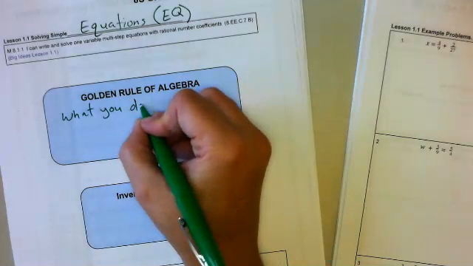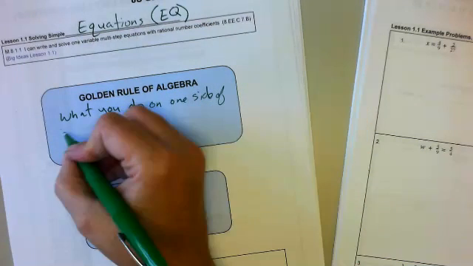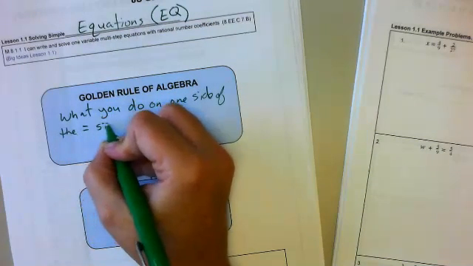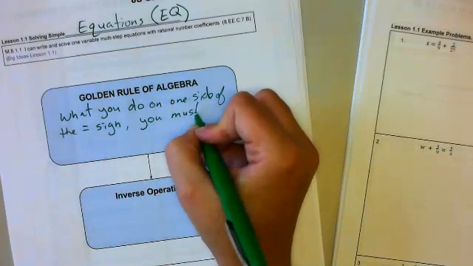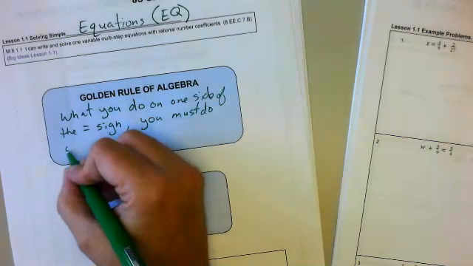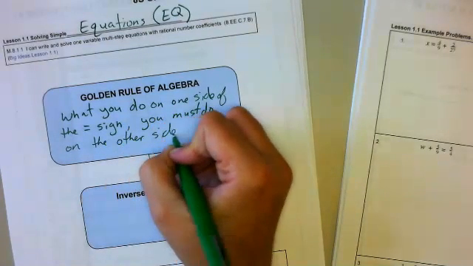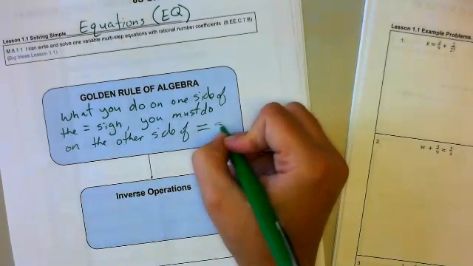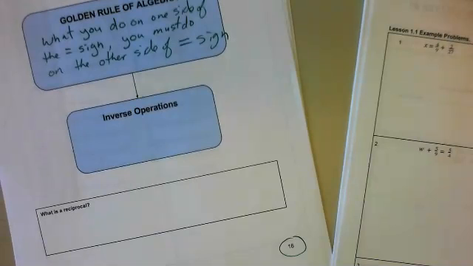So that's a really important rule that I want you guys to always remember when you're solving either simple or multi-step equations, that if you do it to one side, you've got to do it to the other, okay?